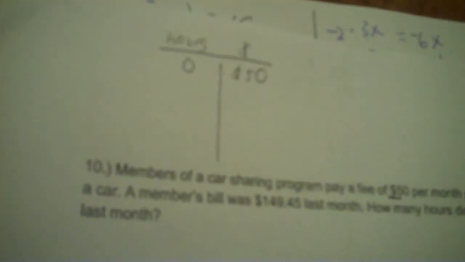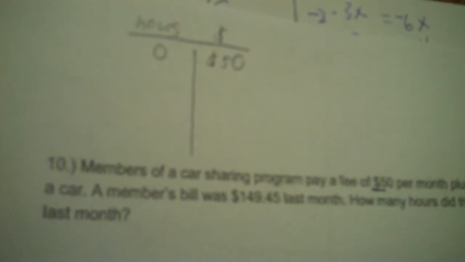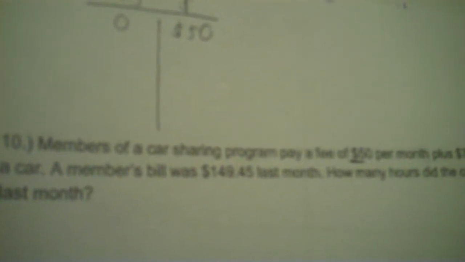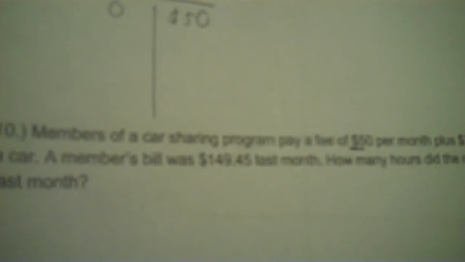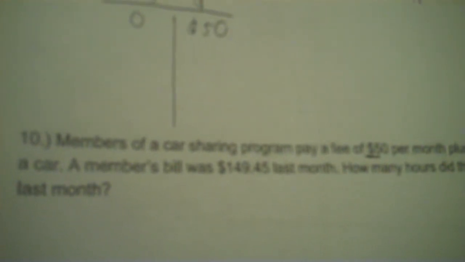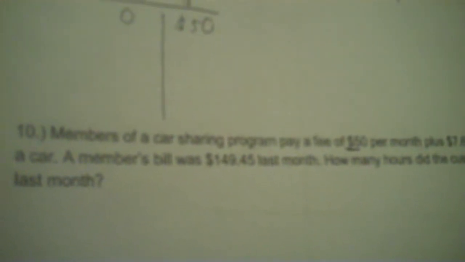Okay, then story problems. Members of a car sharing program pay a fee of $50 per month plus $7.65 per hour they use a car. A member's bill was $149.65 last month. How many hours did the customer use the car last month?